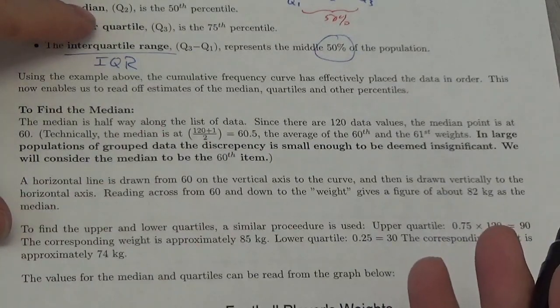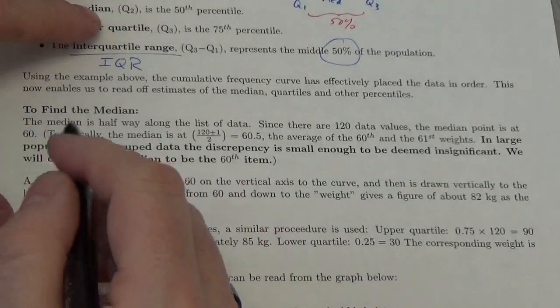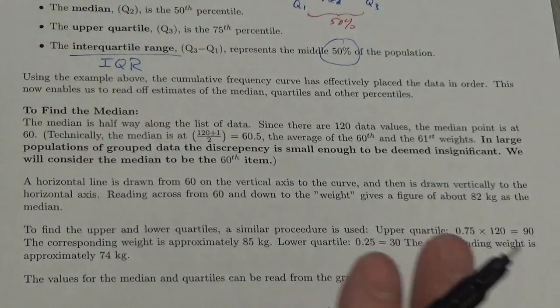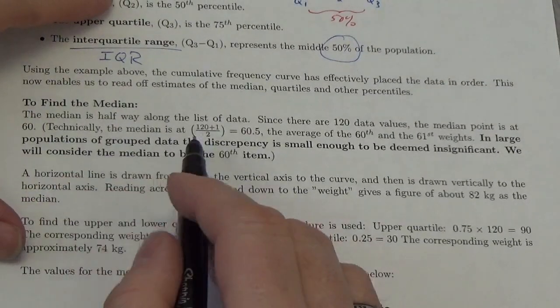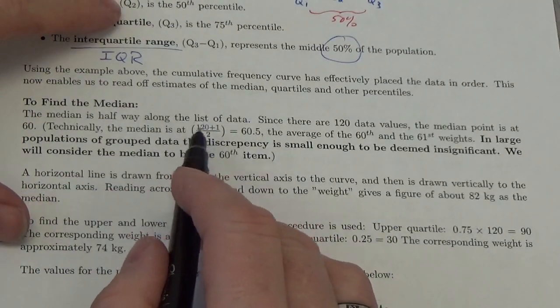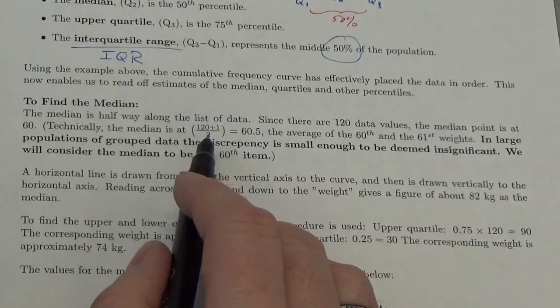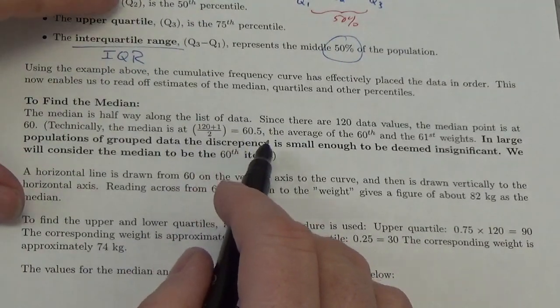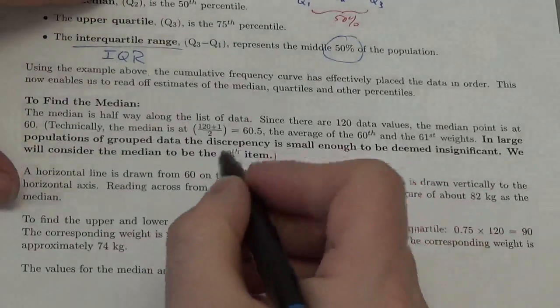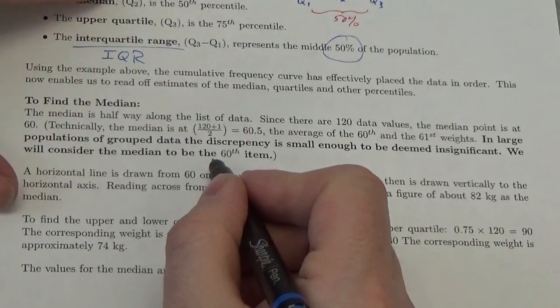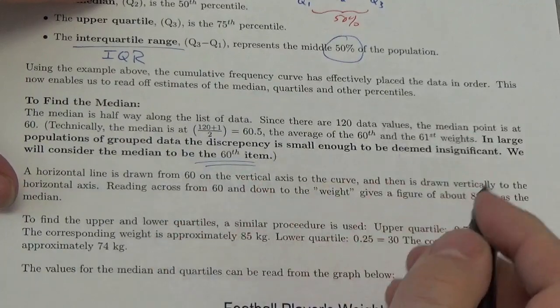So that means the median point is going to be 60. We just take that, divide by 2. Now I know that technically that's not how that would work, right? It would be 120 plus 1 divided by 2, which is going to be 60.5. But we're just going to divide that by 2 to make the 60th term the median.